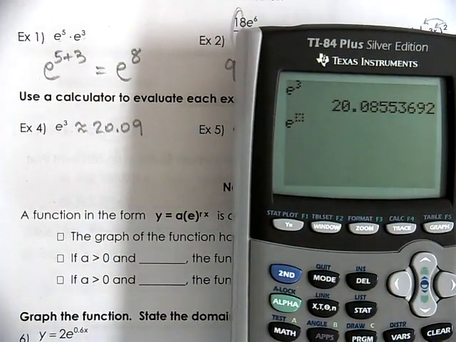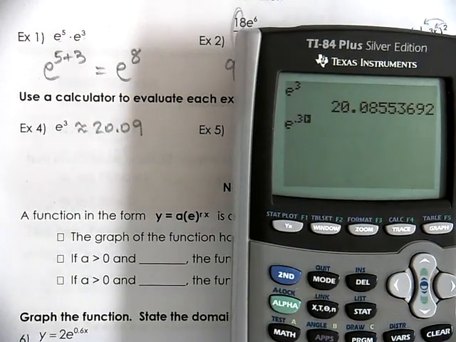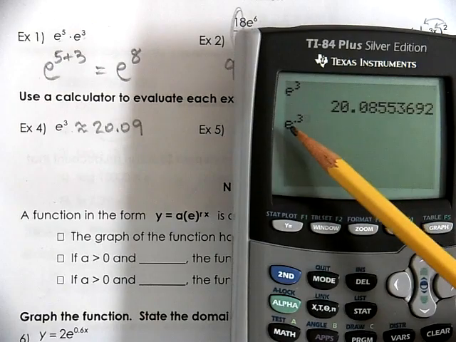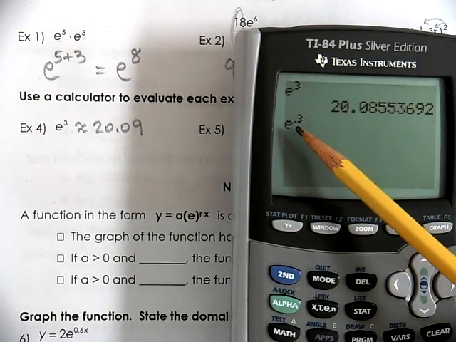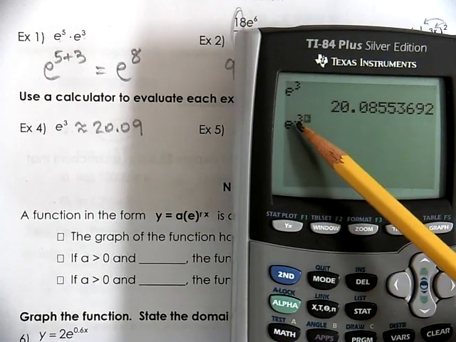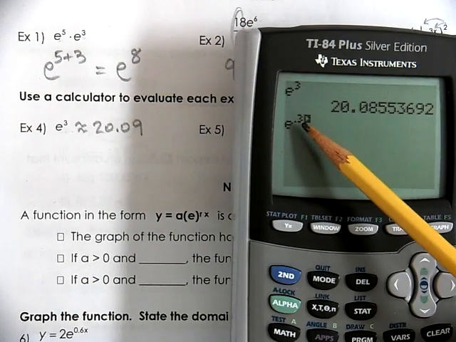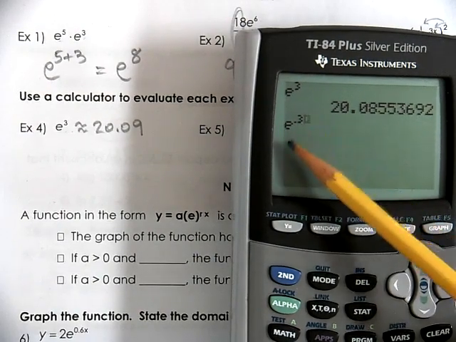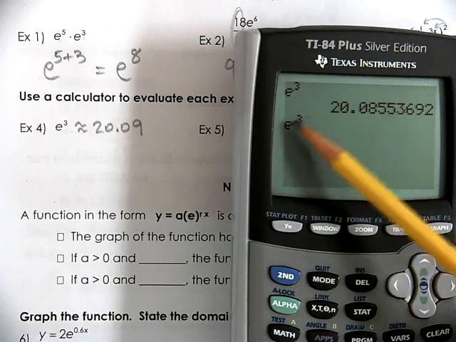e to the exponent of 0.3. Now if this was e to the first power, it would be 2.718. This is e to the 0.3 power, so it's less than 1. So I'm expecting an answer that is less than 2.718.